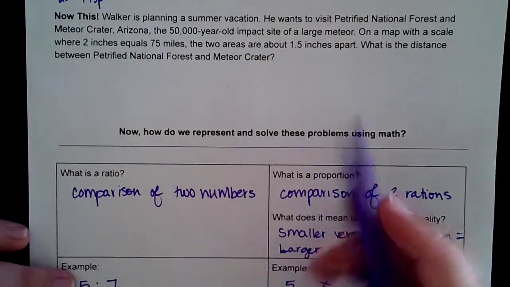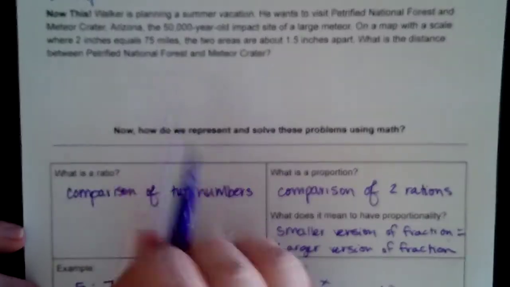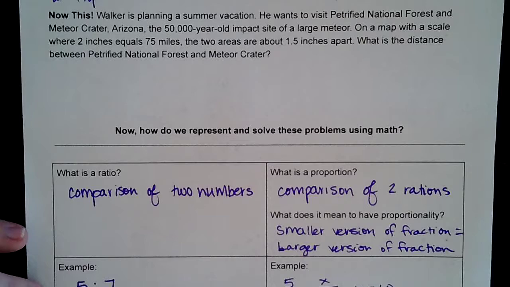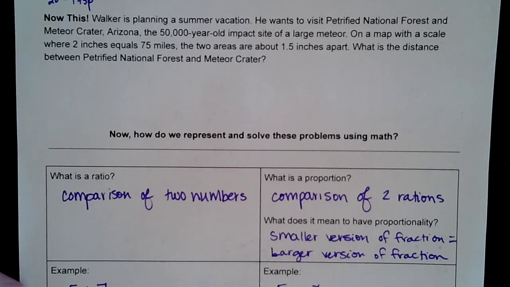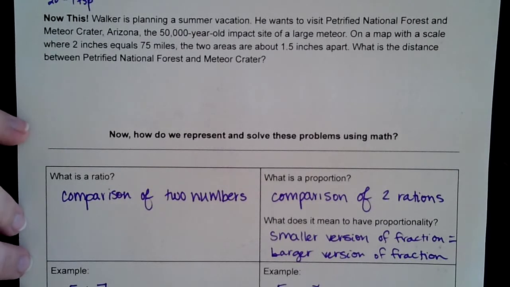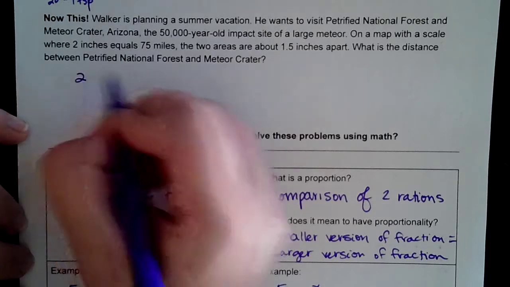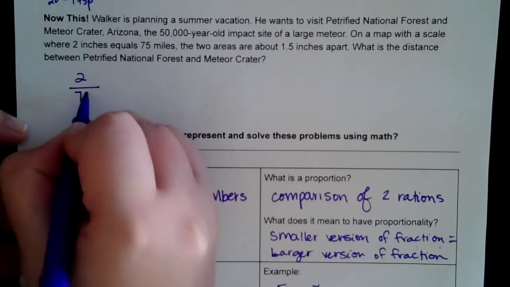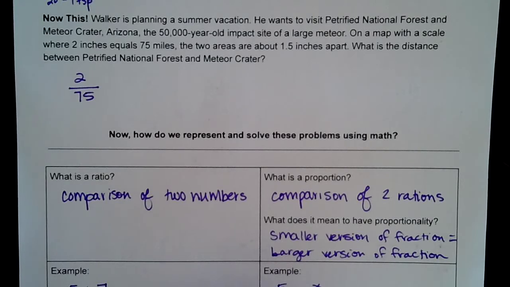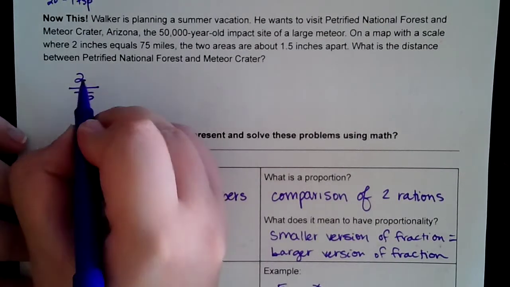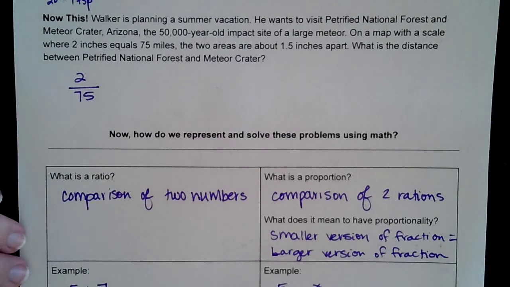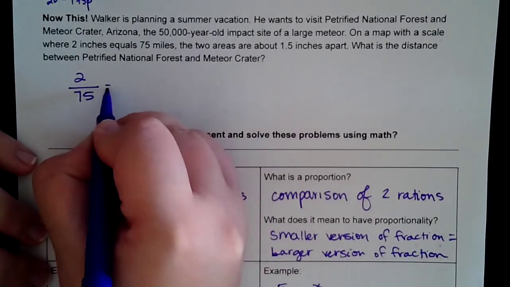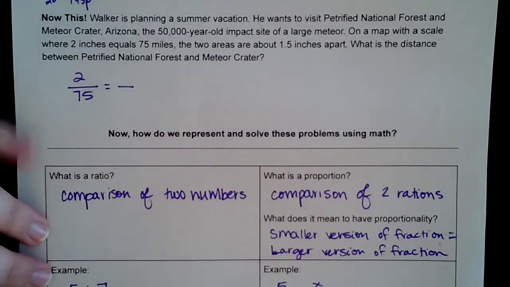Let's go back to that word problem before we end. Remember that this said that on a map with a scale where 2 inches equals 75 miles, the two areas are about 1.5 inches apart. What is the distance between them? Well, before I didn't have the ability to set up a proportion, but now I do. So if 2 inches is equal to 75 miles here, I know I put a division symbol for equals, but the reason I'm doing this is because I'm associating 2 inches with 75. Those are one comparison of numbers that I am now going to set equal to another comparison.